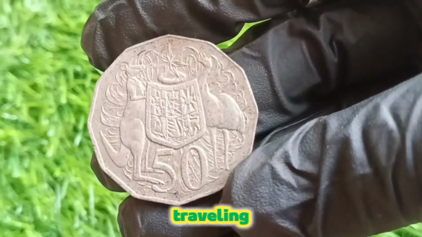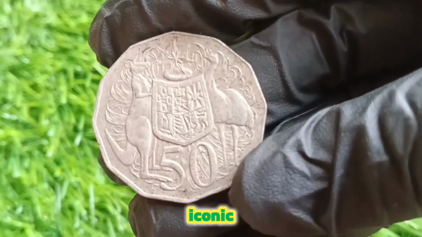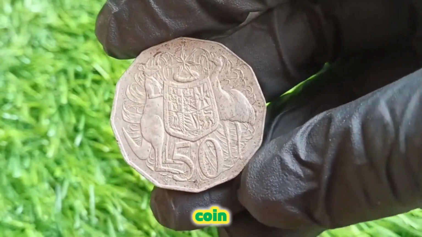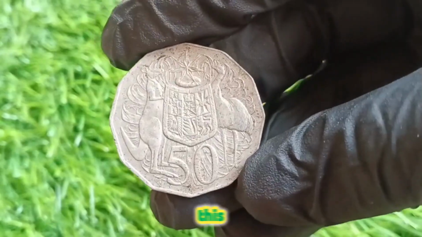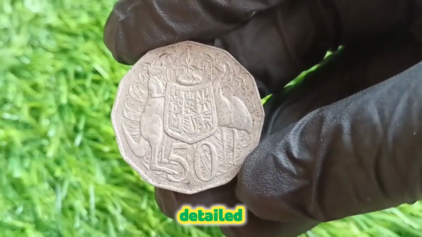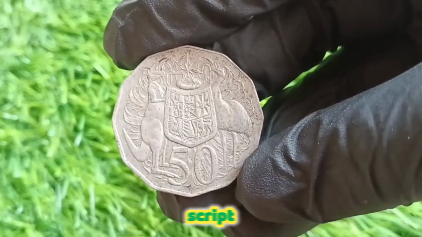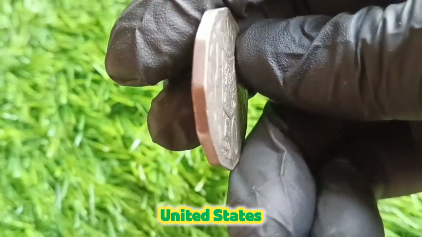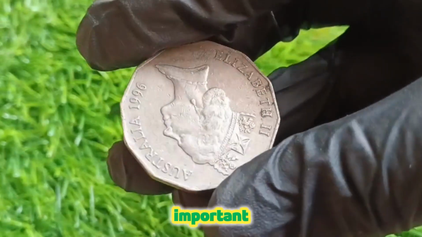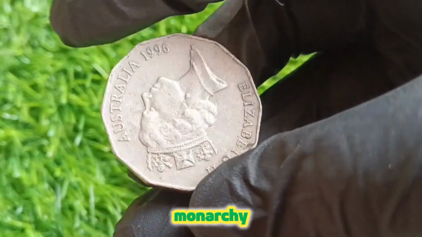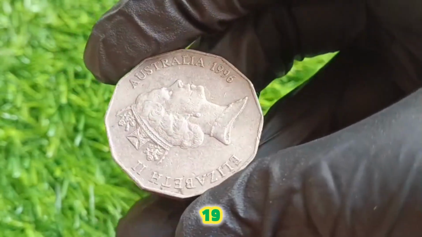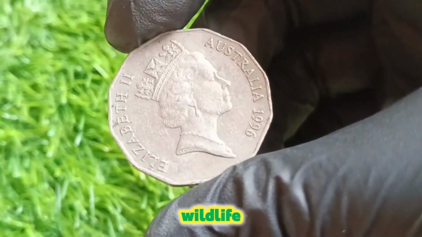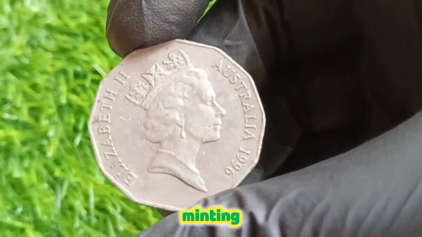Today we are traveling to Australia to explore an iconic modern circulating coin, the 1996 Australia $1 coin featuring Queen Elizabeth II. Even though this is not a United States coin, it is an important Commonwealth issue connected to the British monarchy and global coin collecting. The 1996 Australian $1 represents national identity, wildlife symbolism, and modern minting history.